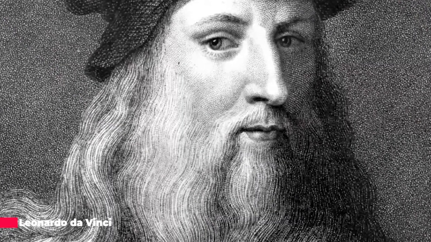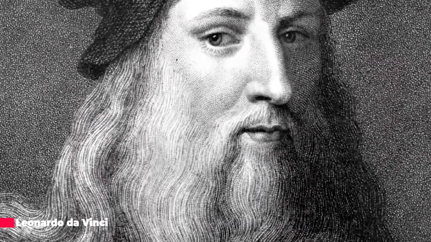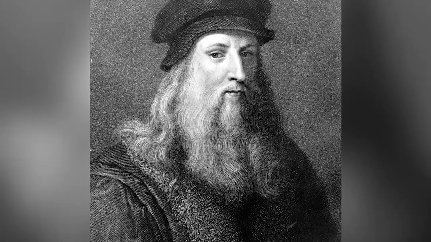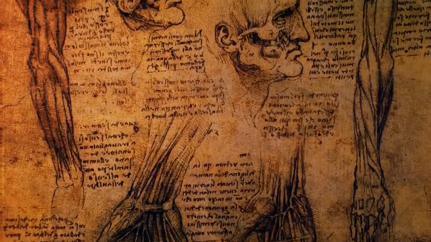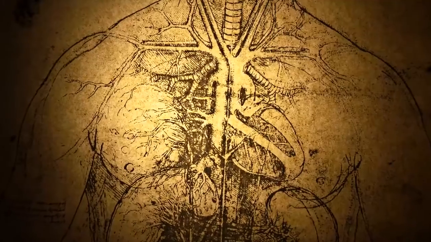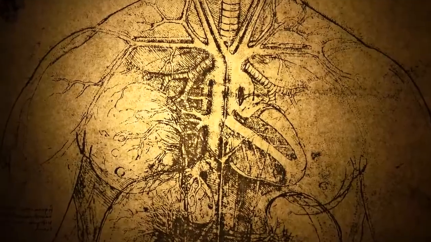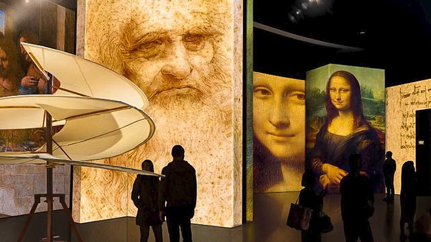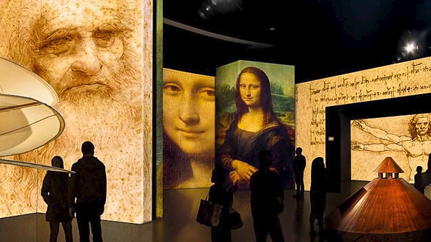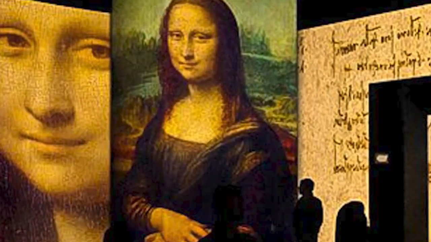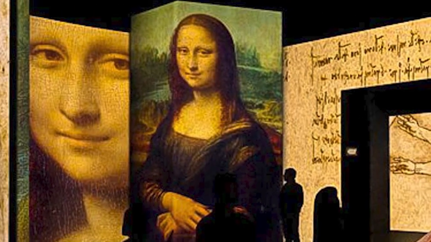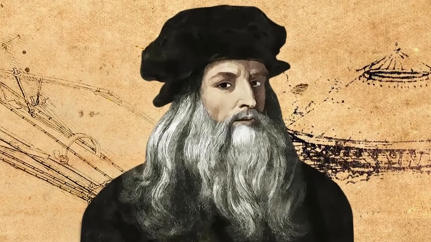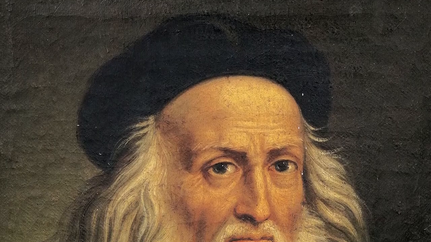Leonardo da Vinci. Leonardo da Vinci is undoubtedly one of the most iconic figures of the Renaissance period. He was a polymath who excelled in various fields such as painting, sculpture, engineering, mathematics, and anatomy. His contributions to art are unparalleled, and he created masterpieces such as the Mona Lisa, the Last Supper, and the Vitruvian Man. His engineering work included designs for flying machines, war machines, and water pumps.